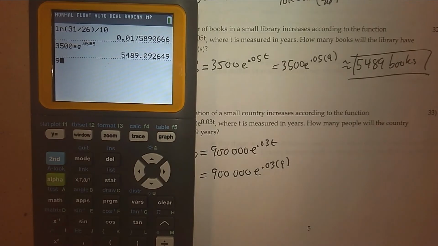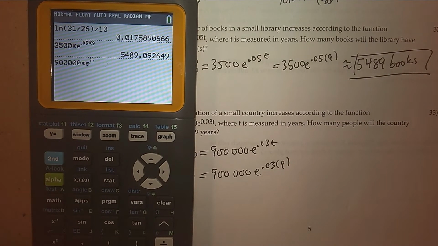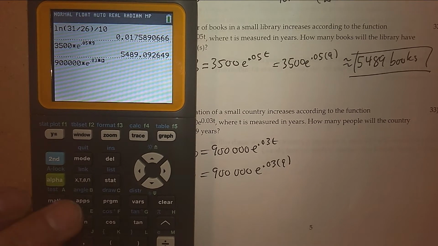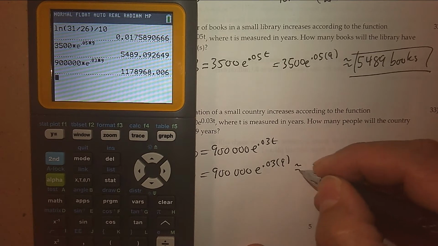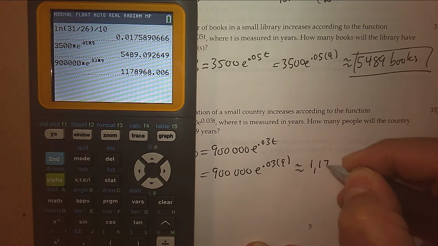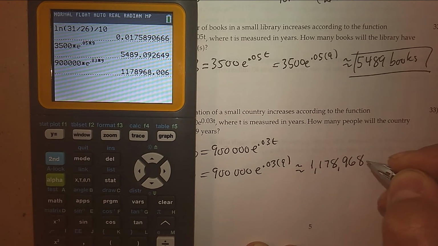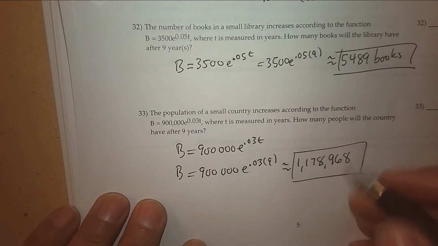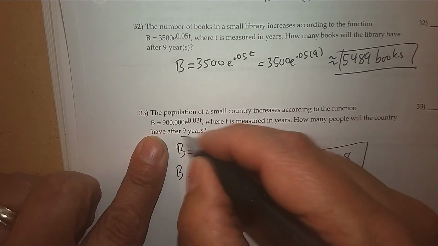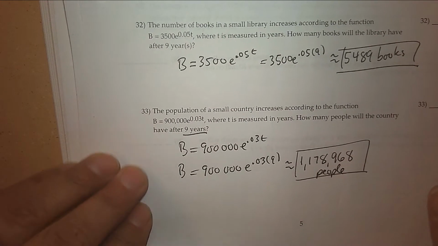So in this case, 900,000 times e to the 0.03 times 9. So they're growing at 3%. They started at 900,000. We're going to round to the whole number, so it's 1,178,968. So no decimals for people, so that's what the population will be in 9 years. Turn the page.